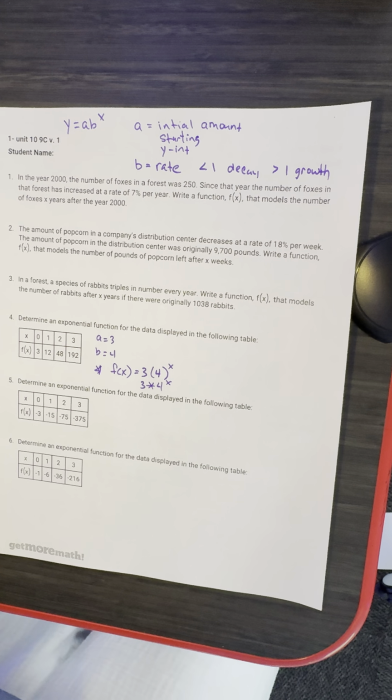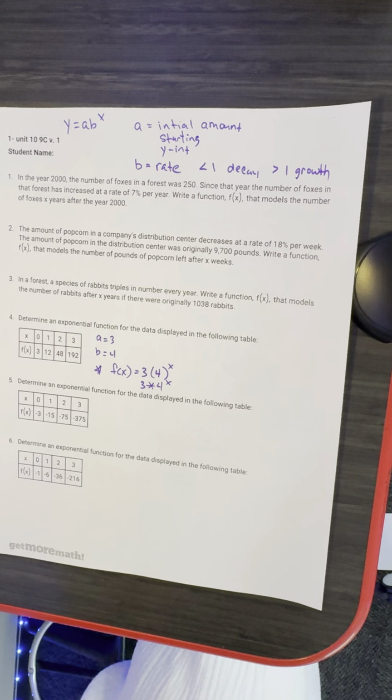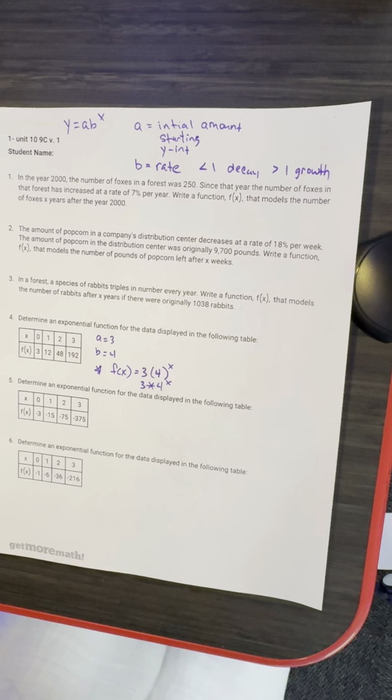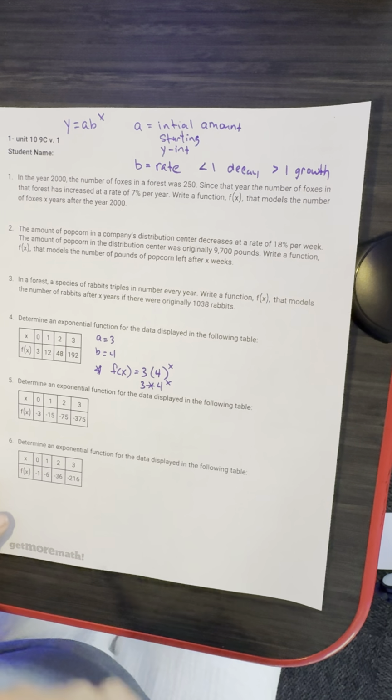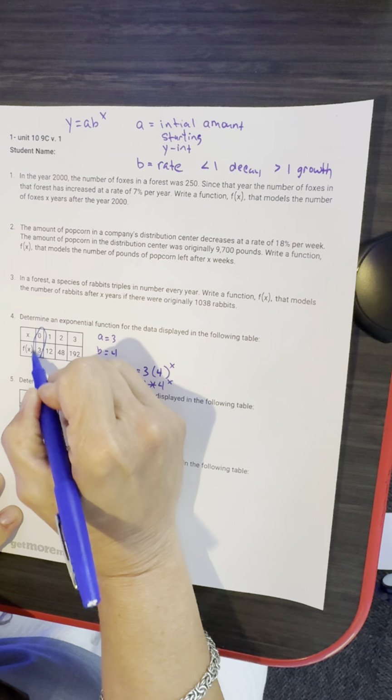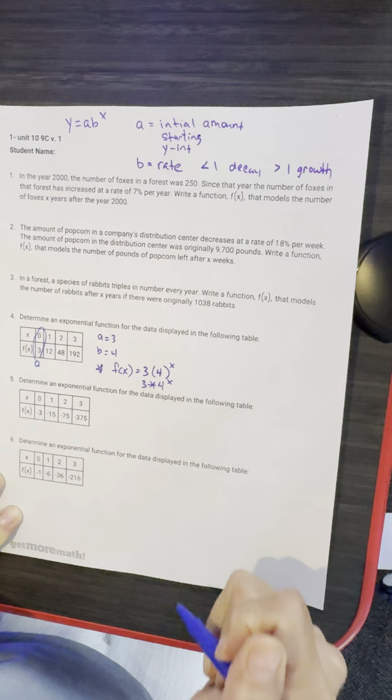So if you try number 5, you get an error. Not 100% sure why, but it's easy to do by hand. So A is your initial amount, your starting point, and your y-intercept is when x equals 0. So this is your A, correct?